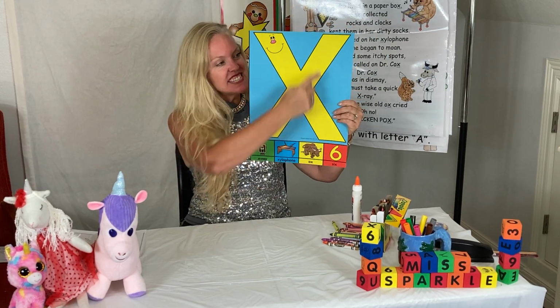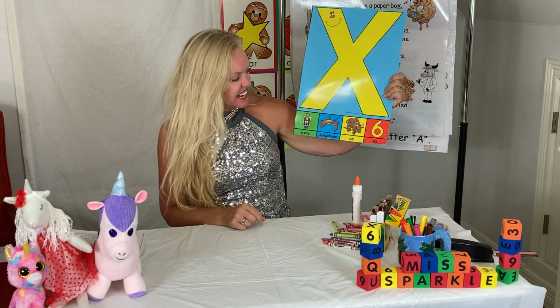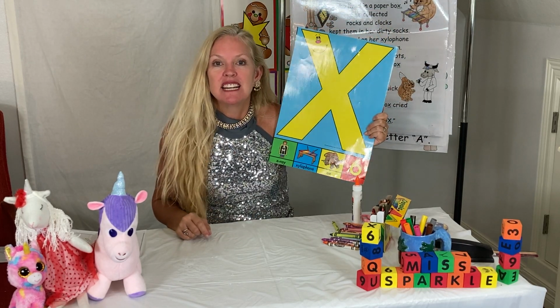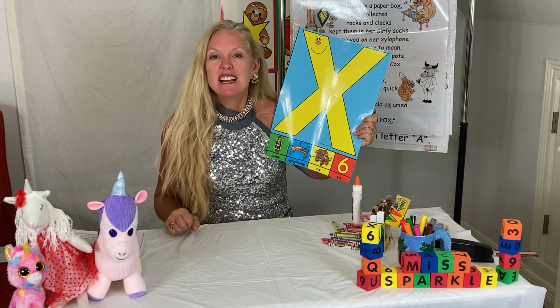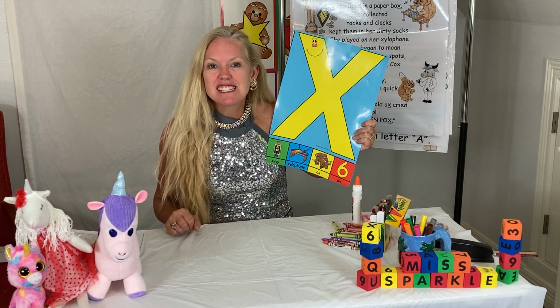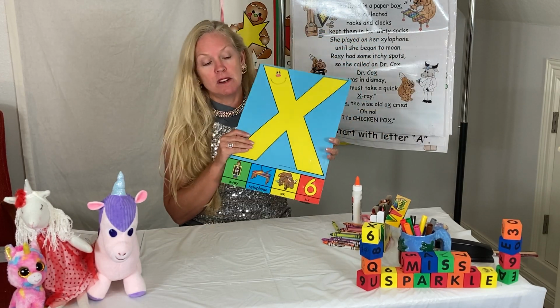Today we're going to learn about the sound that the letter X makes. This is the letter X. X sounds like this. X, X. Can you do that? X, X. Now, I have to tell you about the letter X.